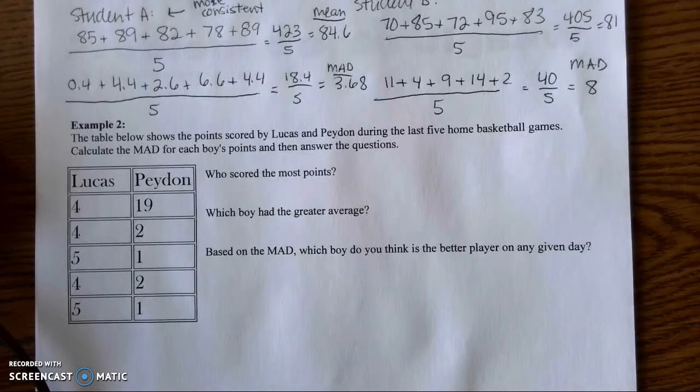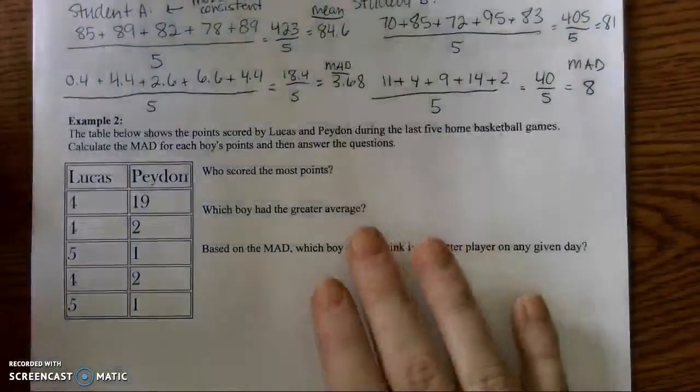All right, so the next one, we are going to look at sports. It says the table shows the points scored by Lucas and Peyton during the last 5 home basketball games. Calculate the MAD for each boy's points and then answer the question. So we're going to calculate the mean and then the MAD.